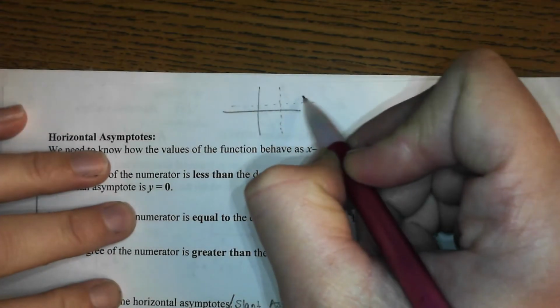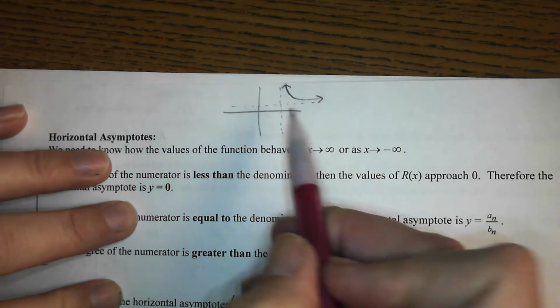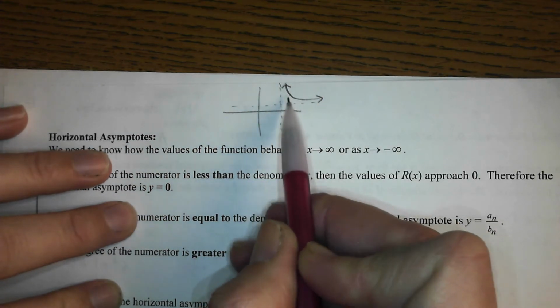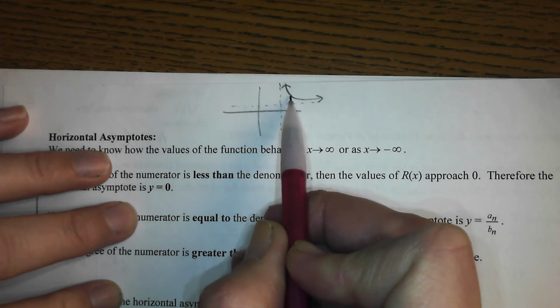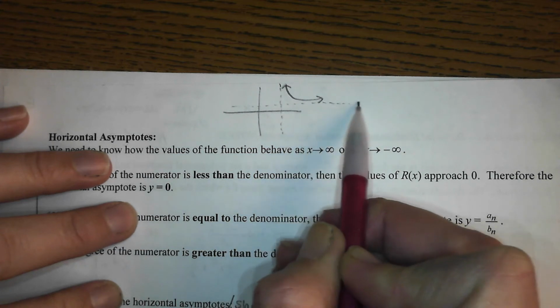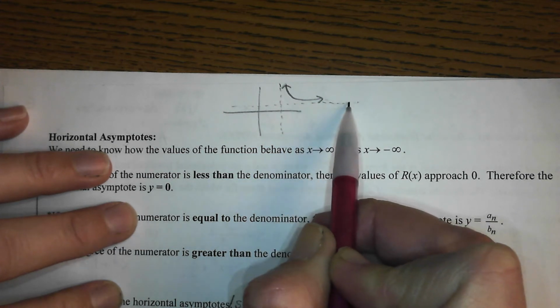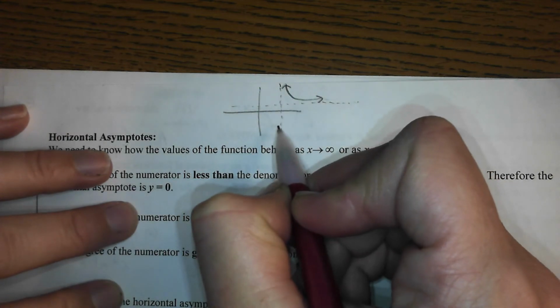So, with something with horizontal and vertical asymptotes, we'll never cross the vertical asymptote, so that's just going to go up. But as you get towards your end behavior, this graph just gets closer and closer to that horizontal asymptote, which is kind of how verticals work. But you can also cross horizontal.